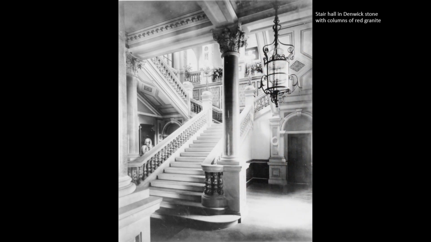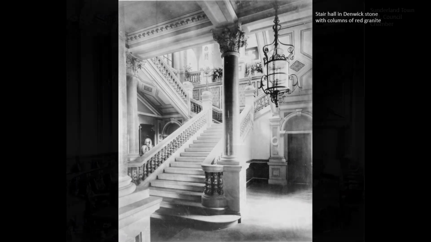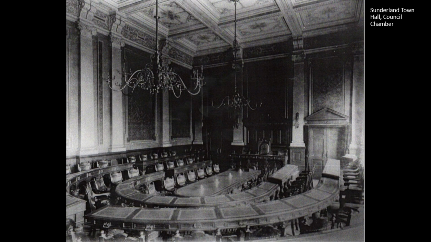The entrance hall and main staircase were worked in Dennick stone from Northumberland, with columns of polished red granite and extensive tile work. These spaces formed a spectacular scenographic procession that swept visiting dignitaries up to the lavish council chamber. This is the council chamber, which had desks arranged in a horseshoe formation as recommended by experts on Victorian town hall design.